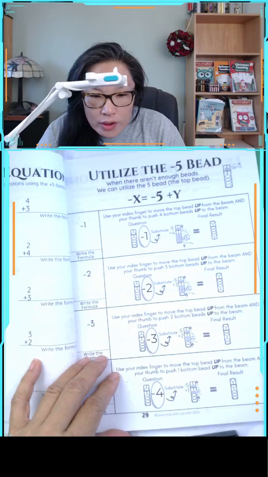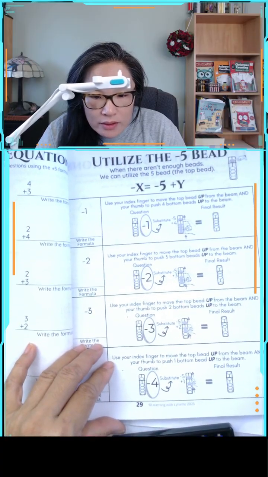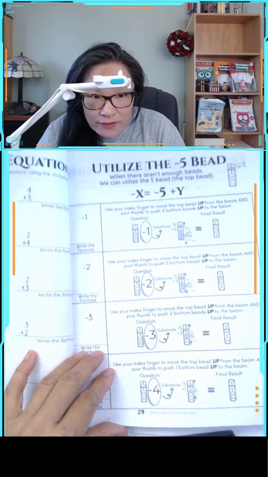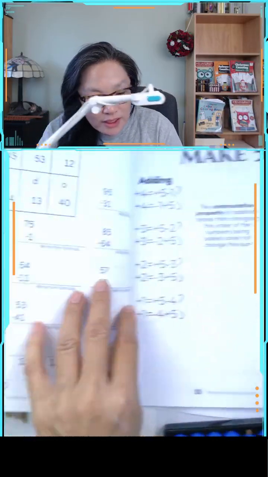What are we learning here? This is what I'm doing. I'm showing you what my book is. So then we want to minus the 5. After you minus the 5, I'll give you some sample equations, and then I give you an activity.